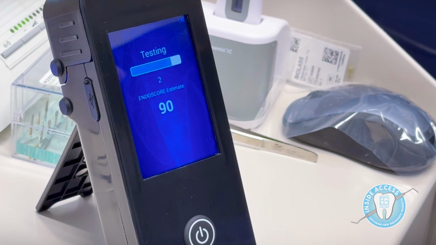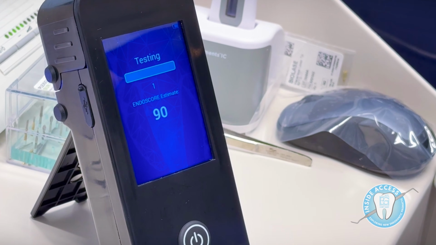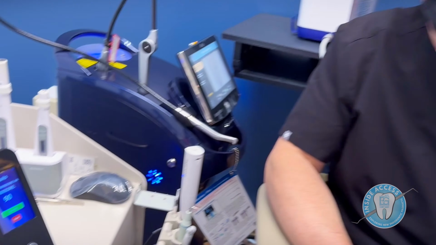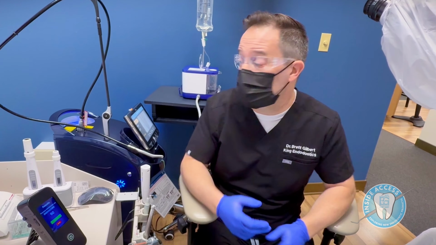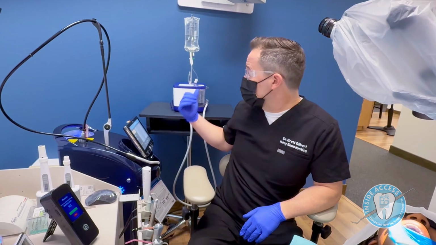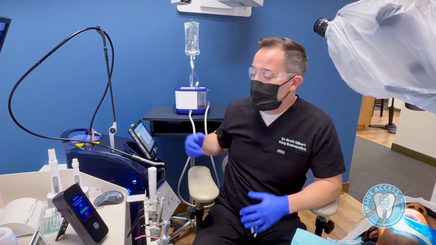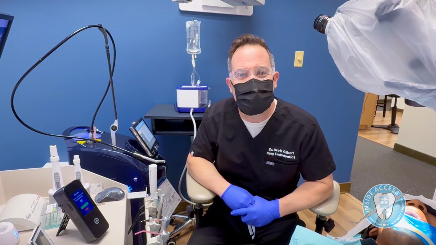At this point in time, we wait and we see that this says 90. Now 90 would indicate that the canal is still dirty. So what we'll do is go back and do another round of cleaning. We're using laser technology. We're also using the Odney Clean, and we'll do another round and then come back and test it again.